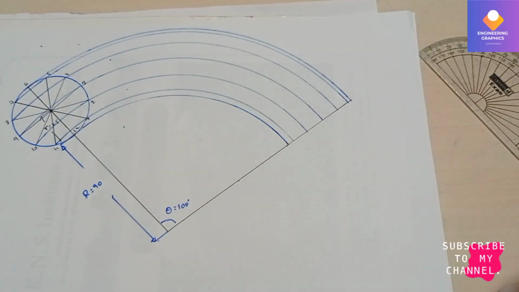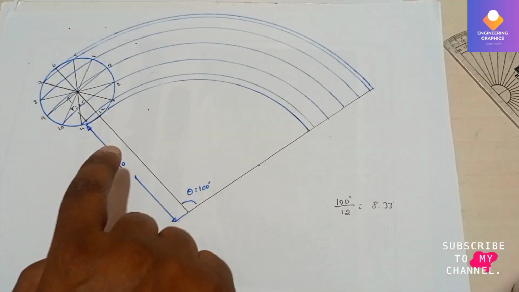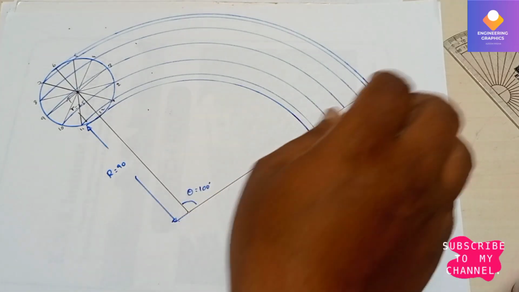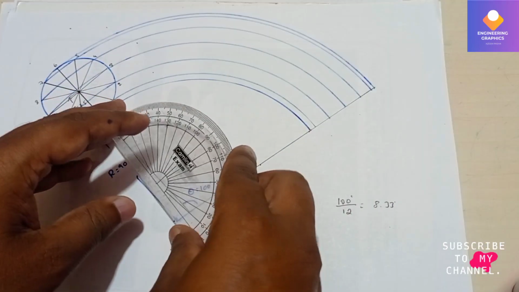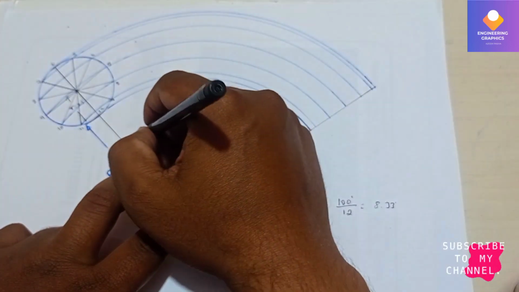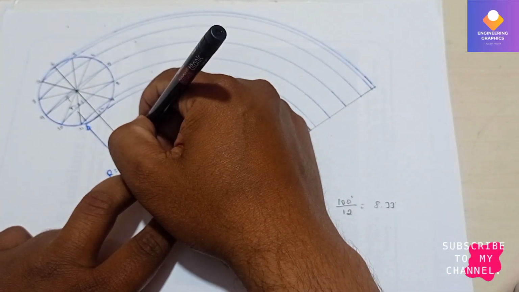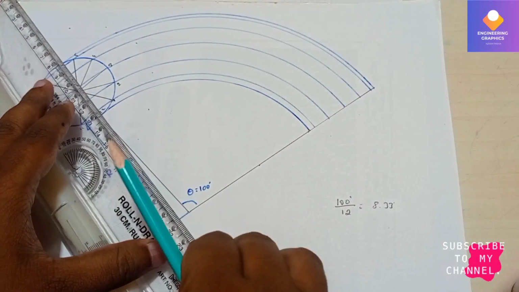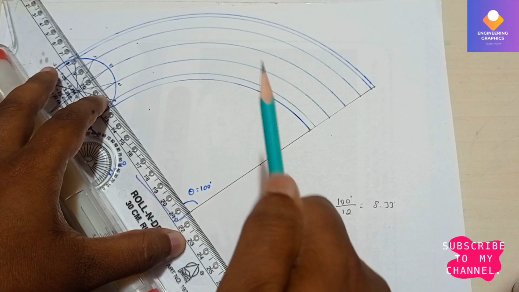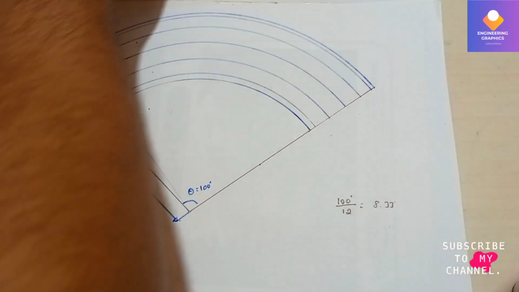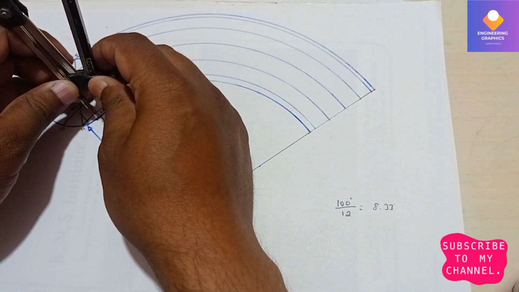Now again we have to divide this 100 degree into 12 equal parts. So we have the angle of 100 degree. If we divide it into 12 equal parts, we'll get 8.33 degree. So first we are going to divide this into 8.33 degree. After this I'll take a compass and divide this by measuring this length.